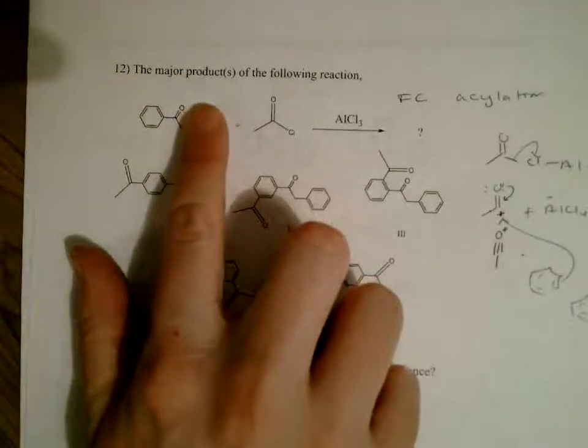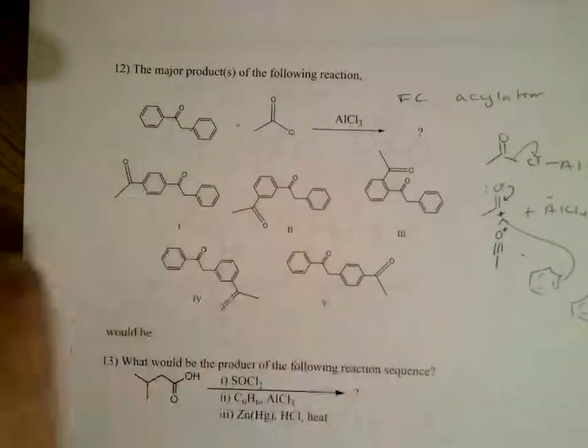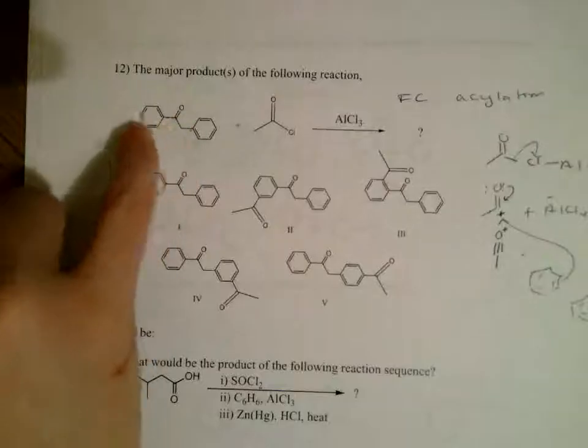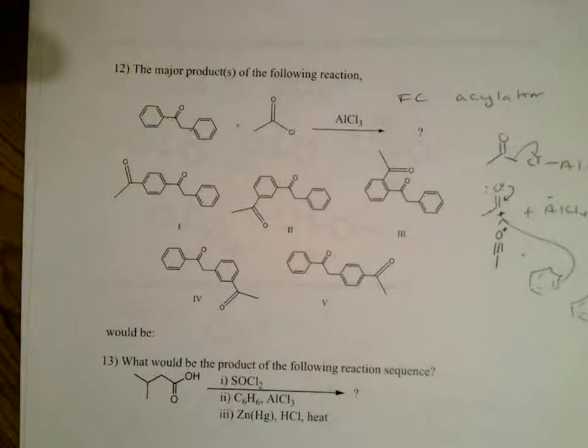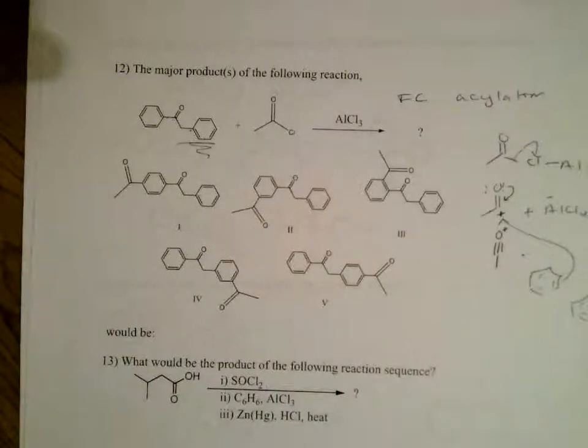Now cover up this side. Is this activated or deactivated? It's at least moderately deactivated. I don't have it off the top of my head, but it's going to be pulling those carbocations away. So if I had to pick one, I would pick the ring on the right. Then we have to ask ourselves, is it going to be ortho-para or meta? Well, if it's activating, it's going to be ortho-para.